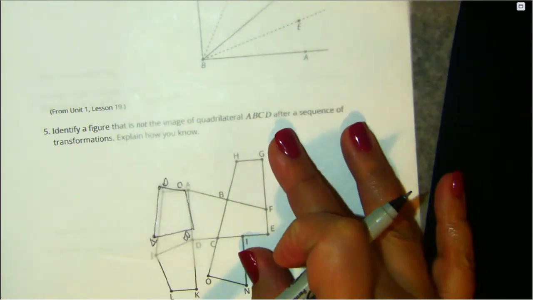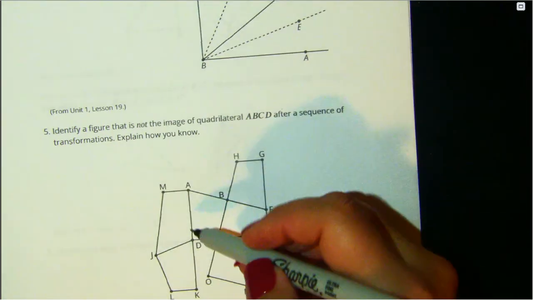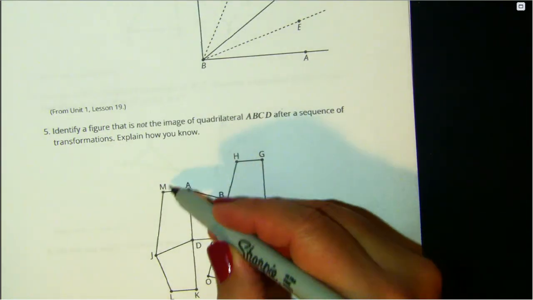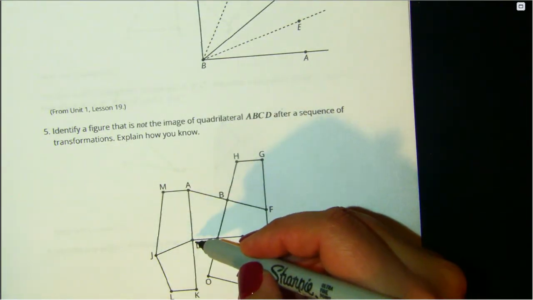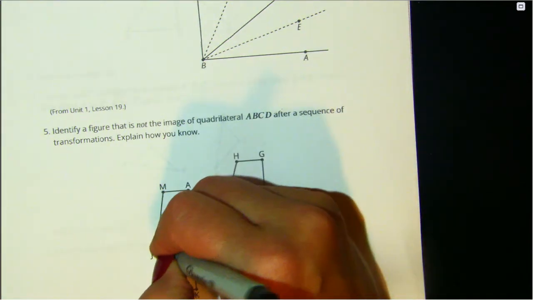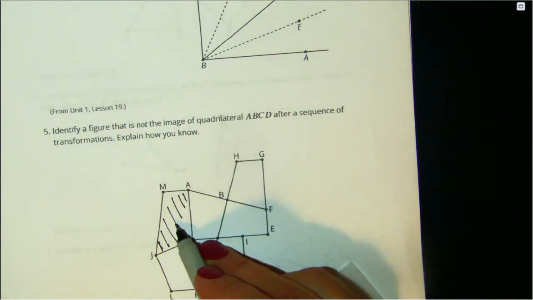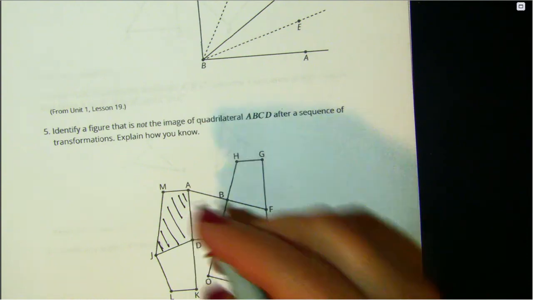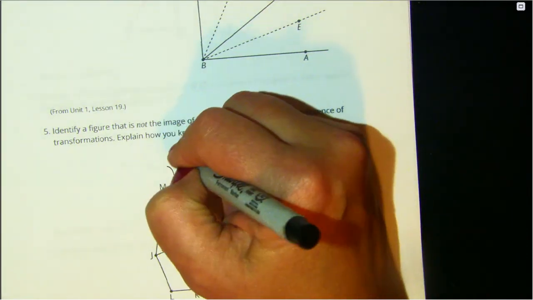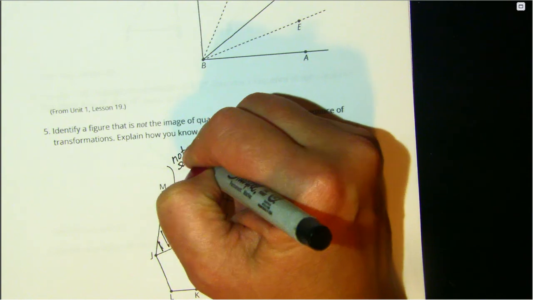Can we see that no matter what, this quadrilateral right here, AMJD, is not this one right here? Okay, we know that there would be a sequence if this was the same size as this. All the rest are.